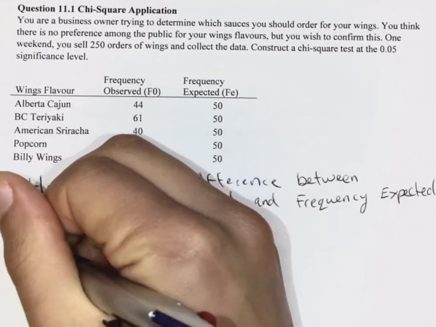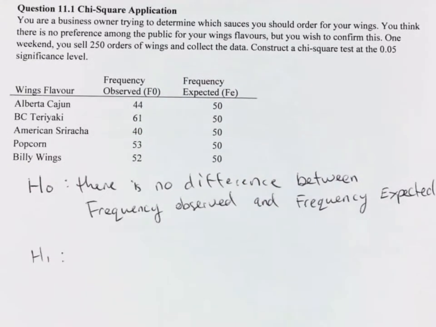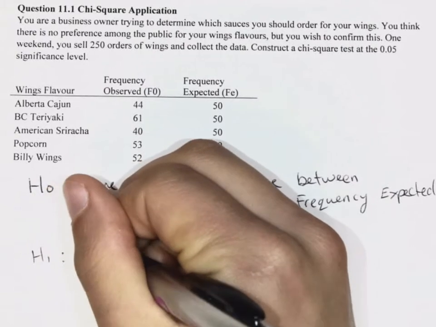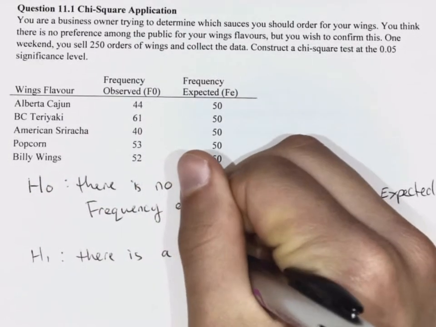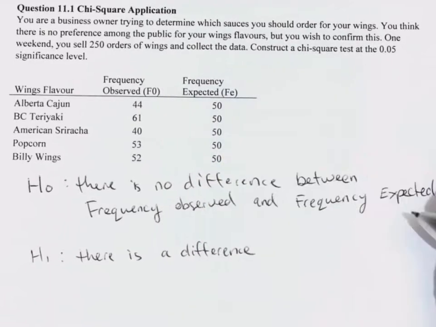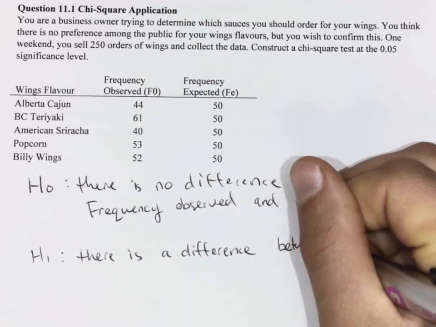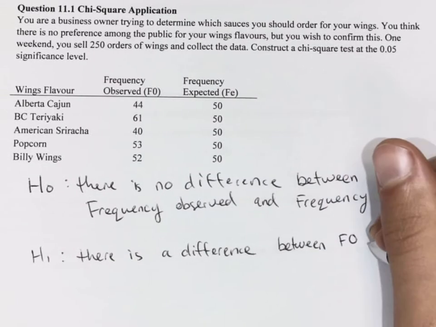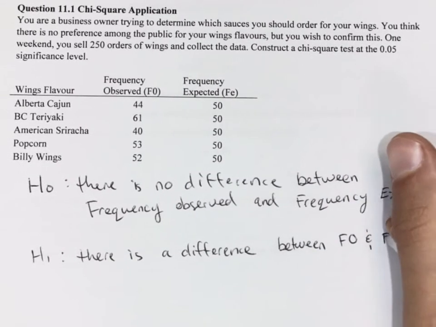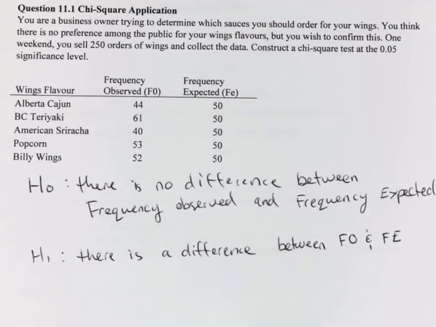Our alternative hypothesis is there is a difference between our frequency observed and our frequency expected.